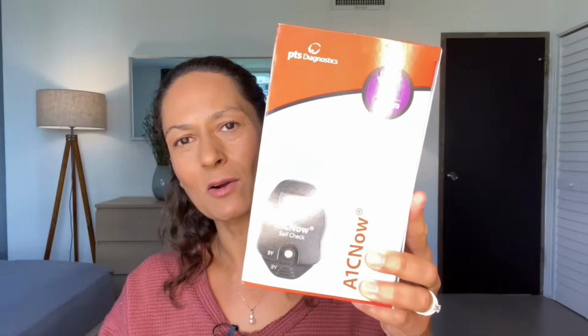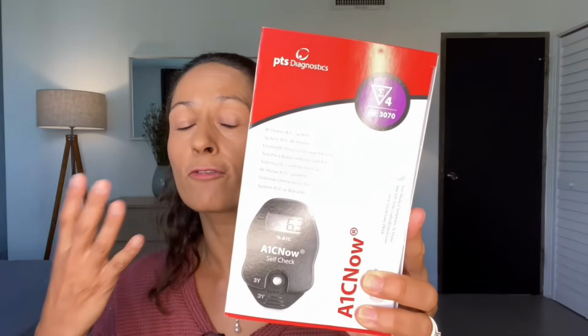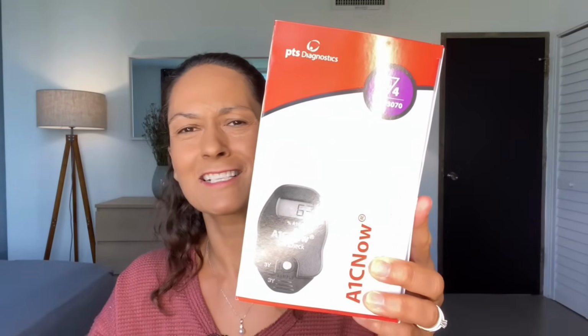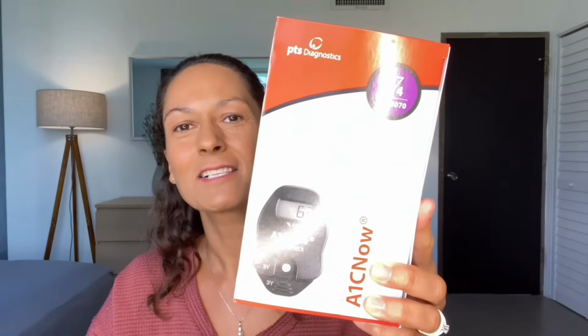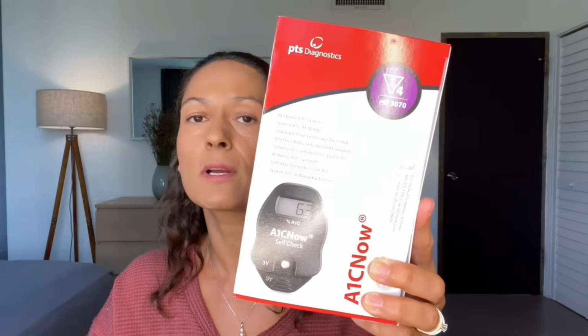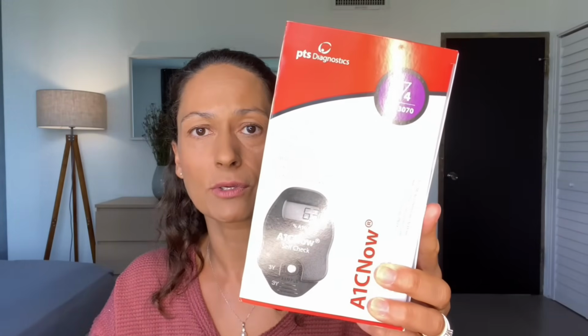The A1C Now test from Amazon, you see that here, is somewhat cheaper. So here you get 4 tests, and 4 tests cost me $65 or $67.50. So that's $16.19 per test. So it's a cheaper option. They also have a 20 pack, where you get 20 tests, and that's around $200. Overall, this is the cheapest I've found. And I will leave a link for you down in the video description.